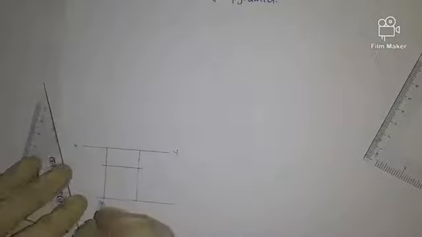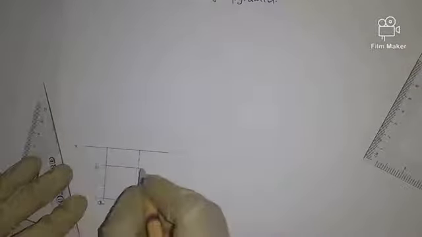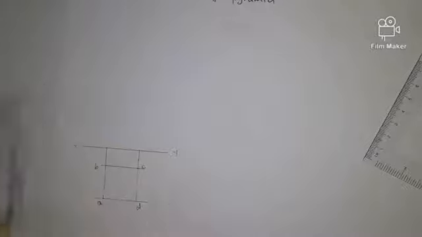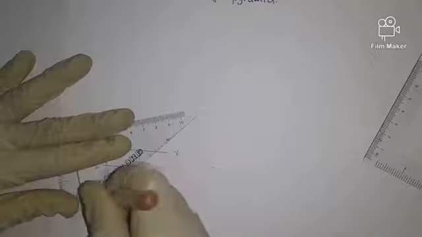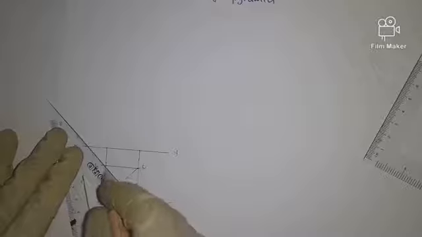Now we can name this A, B, C, D. Now we draw the diagonals of the square. This one gives us the vertex of our pyramid, because we are observing the pyramid from the top, it gives us such a shape.